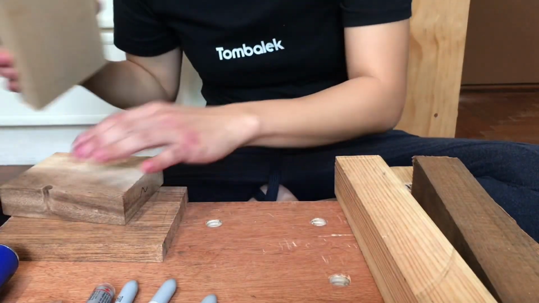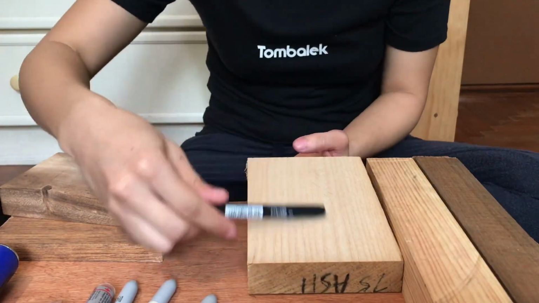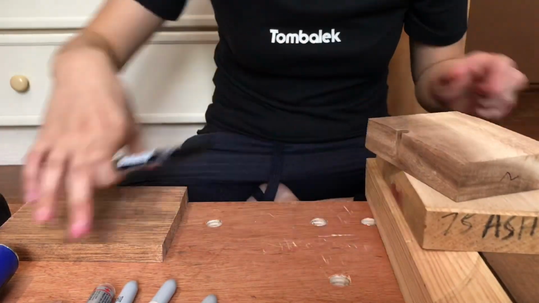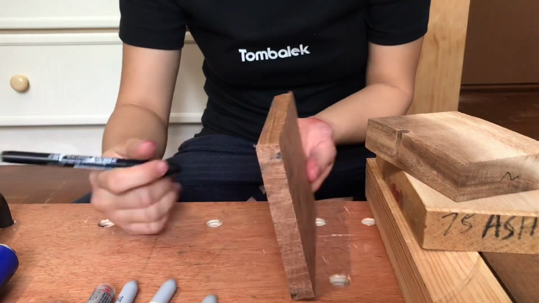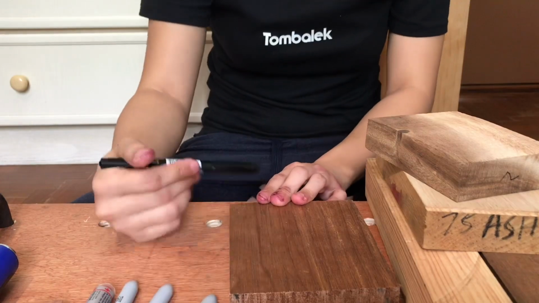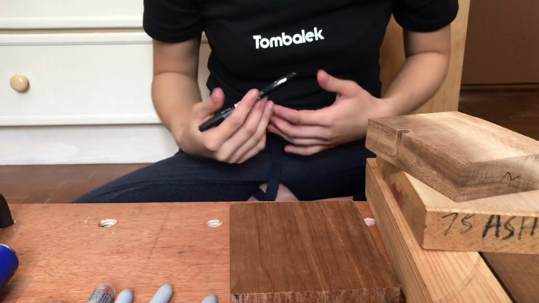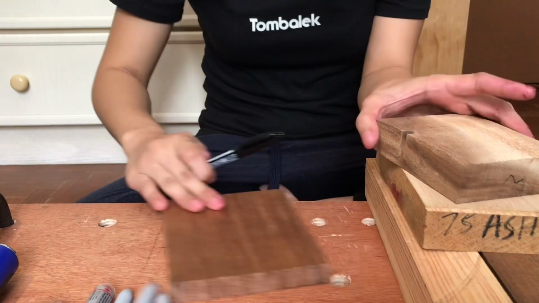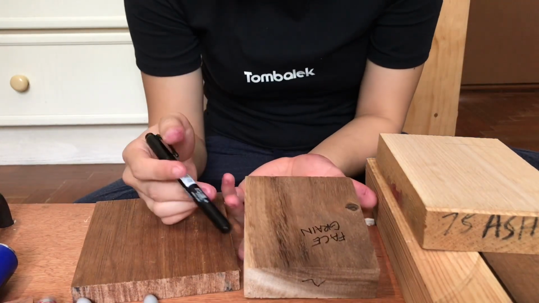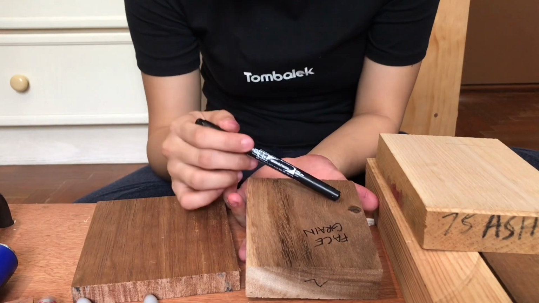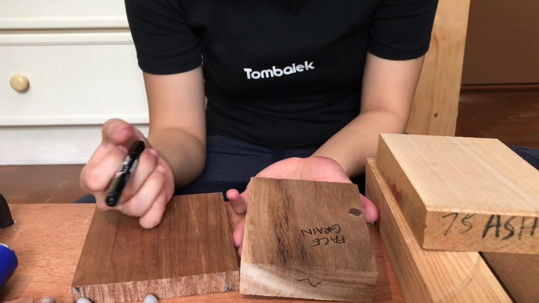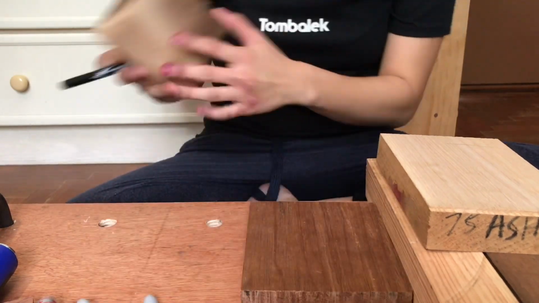Even for this piece of ash, same thing. And Moranti, exact same thing. We know exactly that the longitudinal direction of the grain runs like that. You might get something more complicated, like this piece of swa over here, encountering knots, maybe interlocking grain, wavy grain, irregular grain, but let's go into that later.